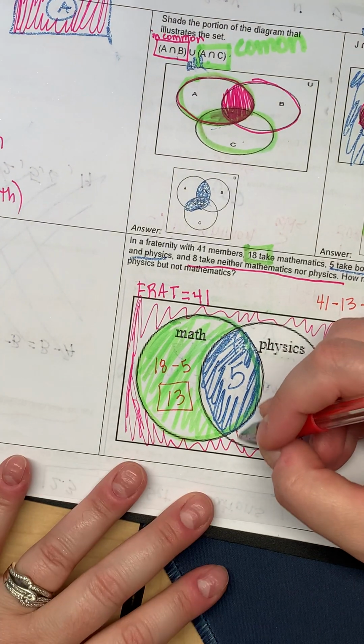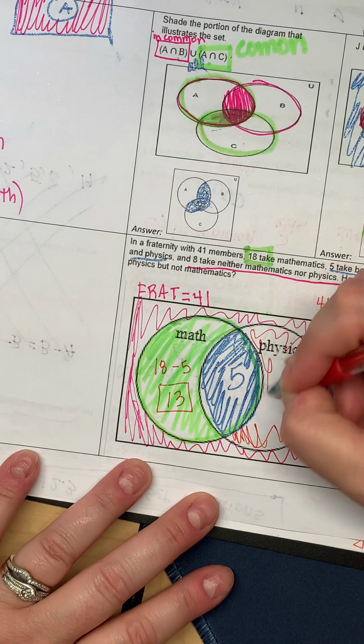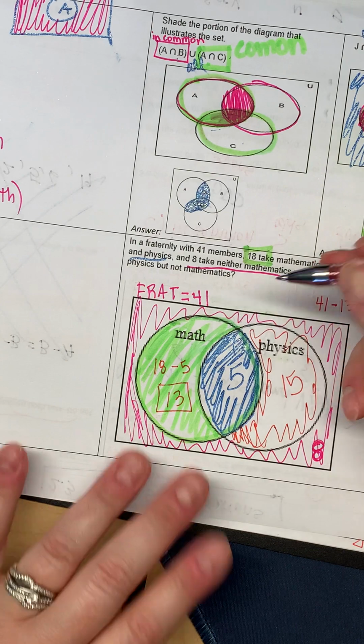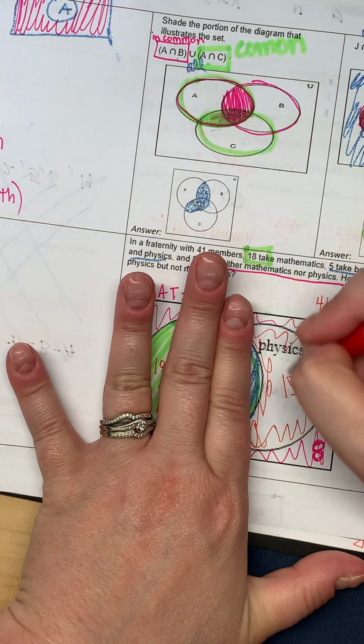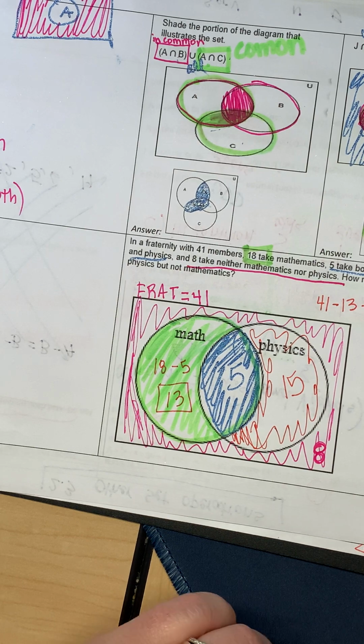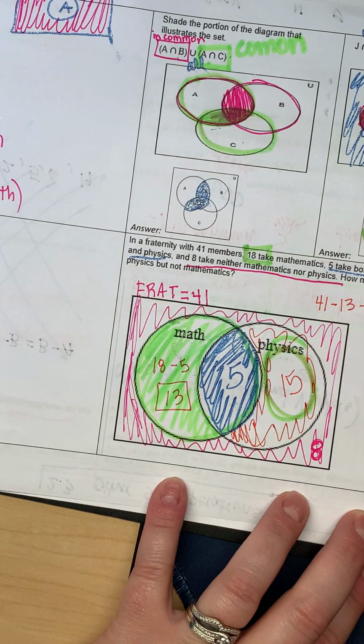So that means everything that's left over in this one circle is 15. Not the whole physics circle, just that part that was left empty is 15. So the question is, how many take physics but not math? Well, it's these people, 15.